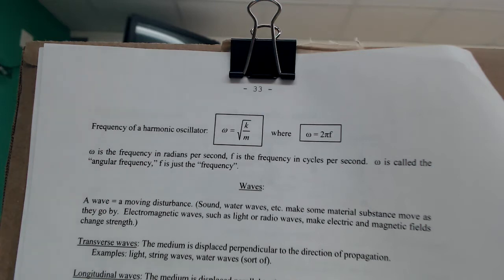The same reason we used radians for a number of relationships in physics 121, for rotational kinetic energy and things like that. The formula is just simpler if you work in radians.